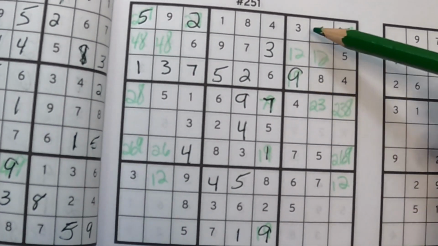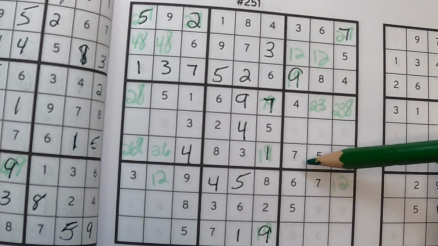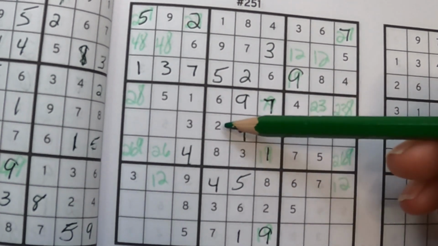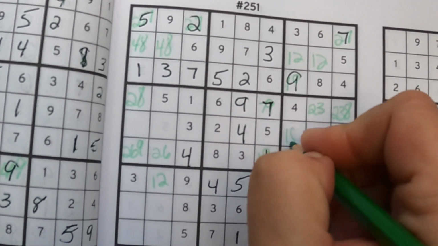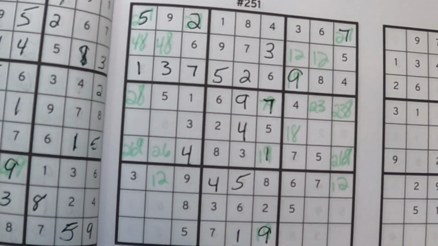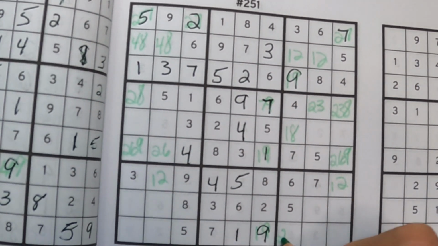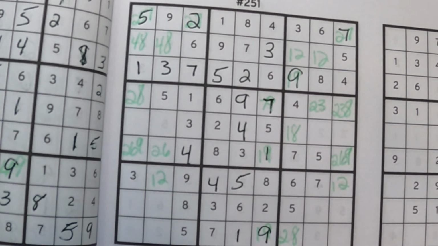For this column, we're missing 1, 2, and 8. Got a 2 here, so 1, 8, and a 1 here, so 2, 8.